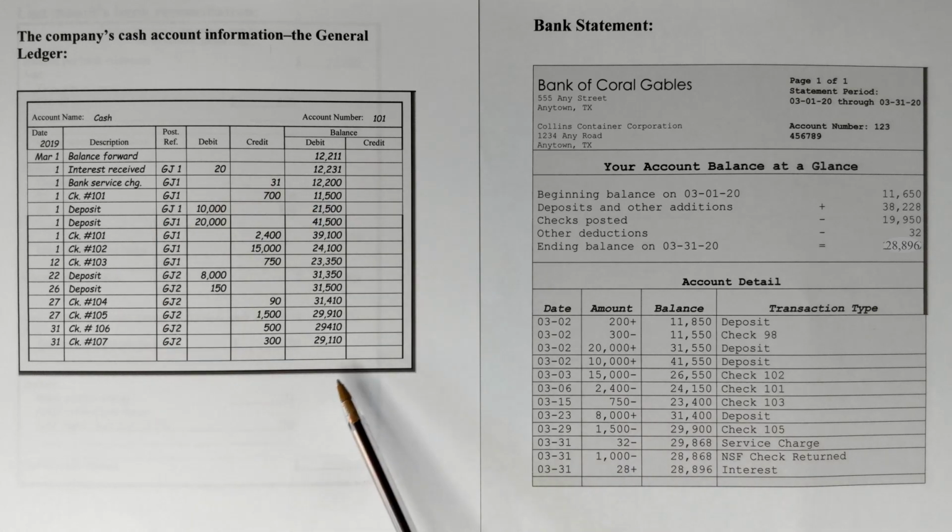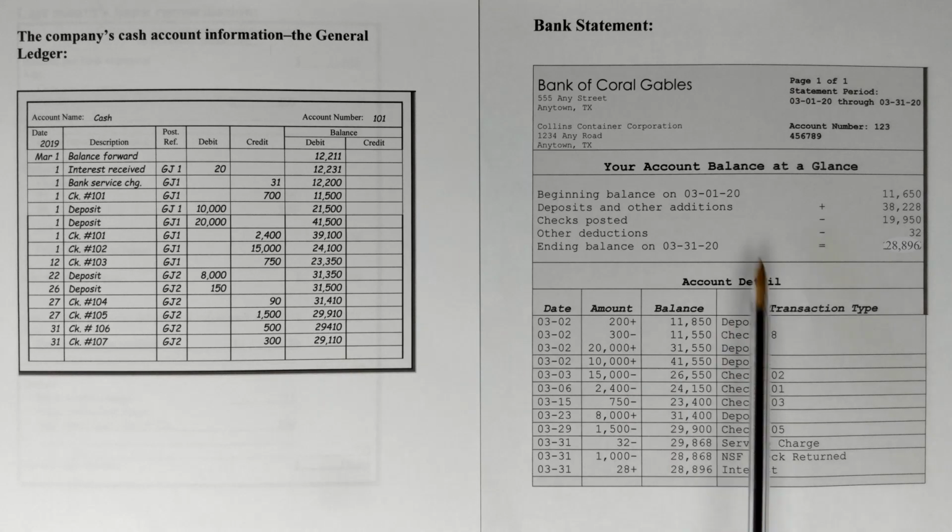Here's the company's general ledger. The company has a cash balance of $29,110. Here's the bank statement, and we see that the bank statement has a balance of just $28,896. What makes up the difference between these two amounts? Well, that's exactly what we hope to answer as we prepare the bank reconciliation. A bank reconciliation lists all the differences between the bank's balance in cash and our balance in cash.